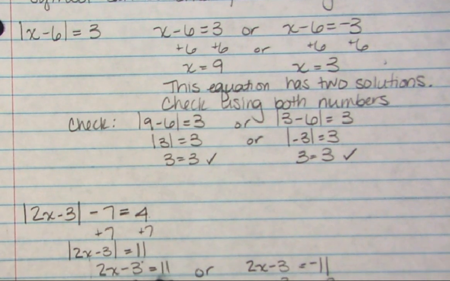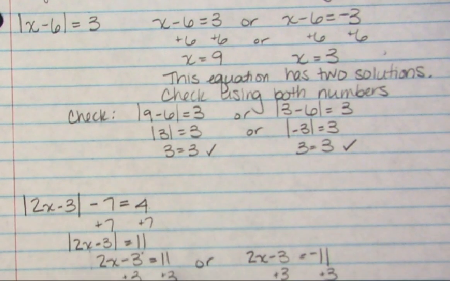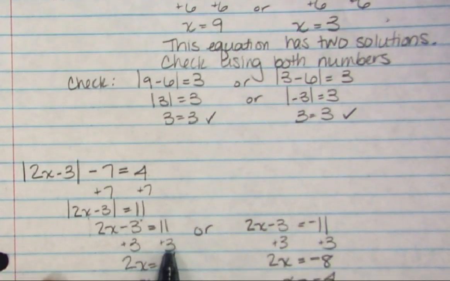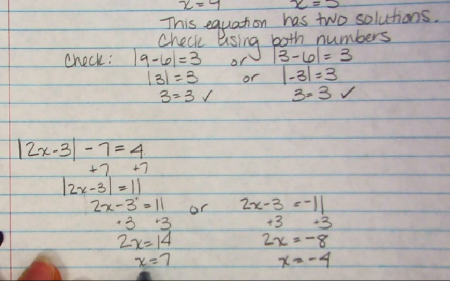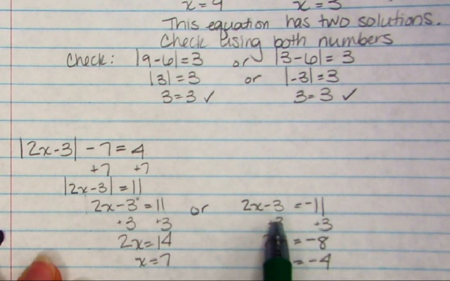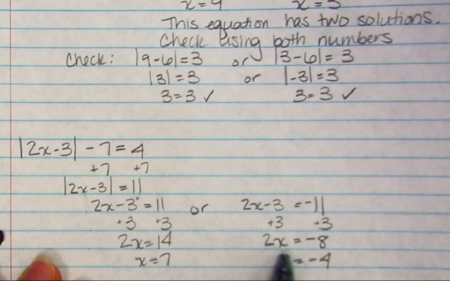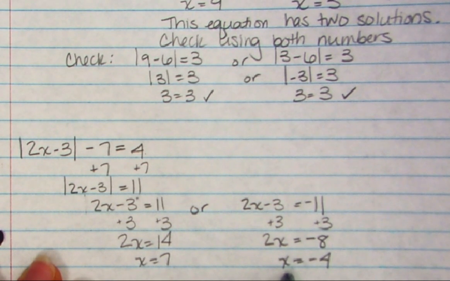2x minus 3 equals 11, or 2x minus 3 equals negative 11. Then I add 3 to both sides here. I get 2x equals 14, divide by 2, and x equals 7. I add 3 on this right equation. I get 2x equals negative 8, and then x equals negative 4.